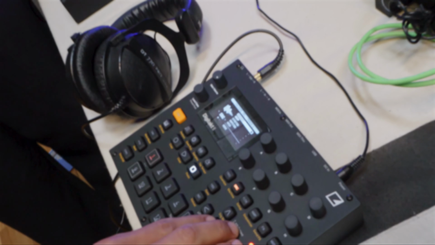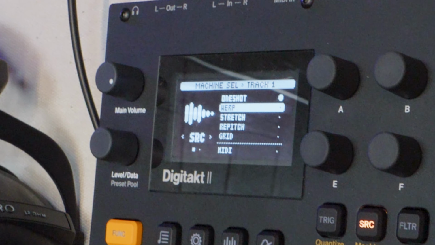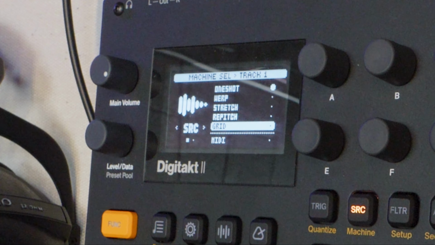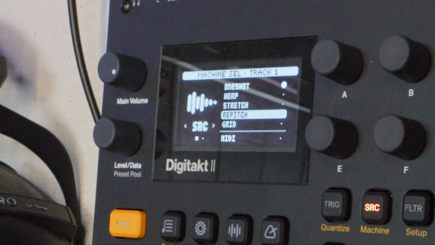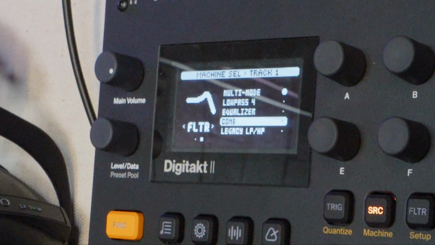And then again, like with the machines, we have the classic one-shot warp, which was added in a late update for the Digitakt 1. We now have a stretch machine in here, as well as grid and repitch. But hitting right, you have all the new multi-mode filter types, including the comb filter.